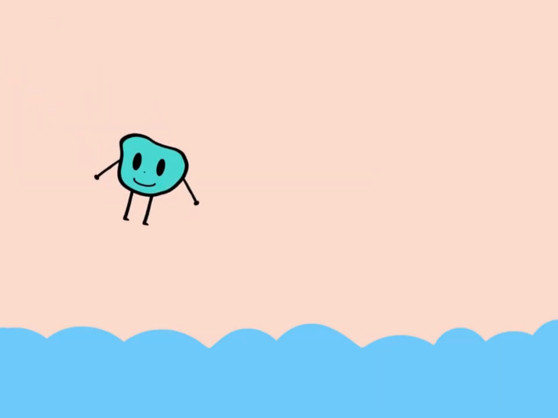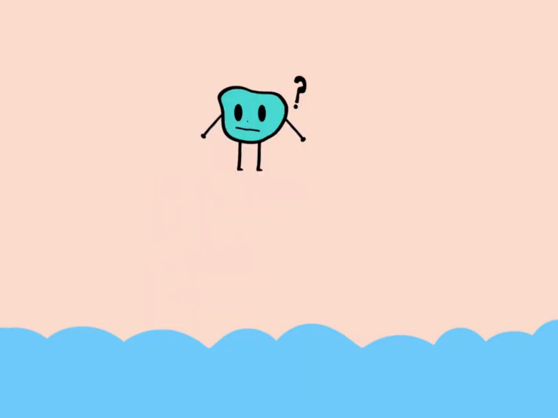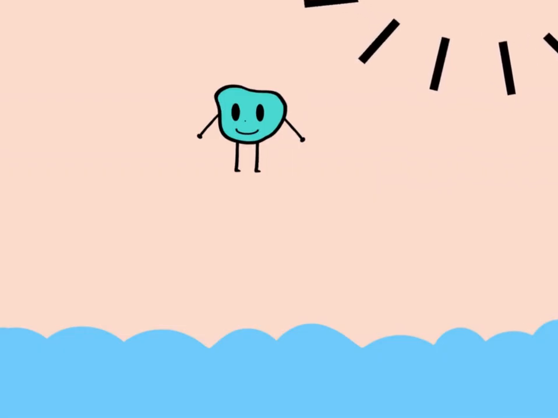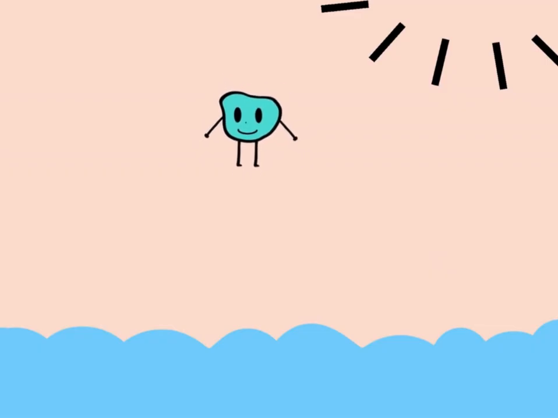Where am I? Everything's red and squishy, and what's that big wavy wall below me? Hey, why can't I go through this thing? Don't you know the rules of this world? You can't just stroll in like that. Rules? What rules? And who even are you?